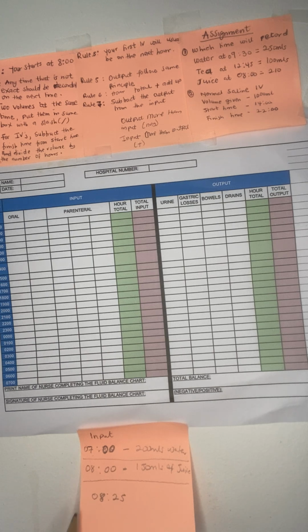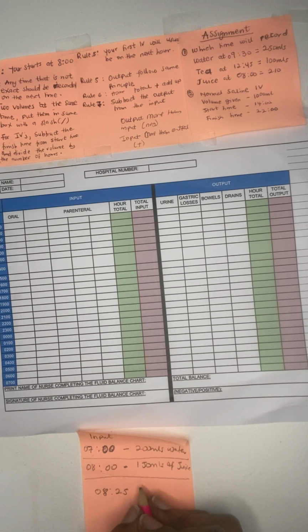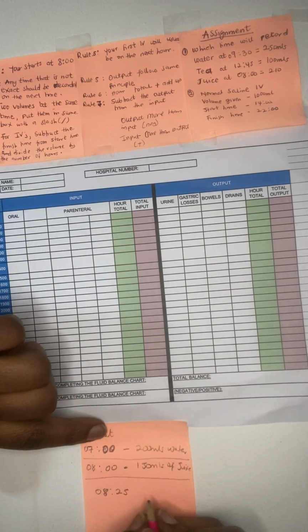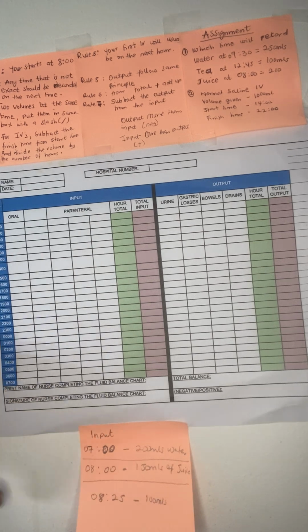As long as this 08:25 is not exactly 8:00 or 9:00, don't put it at 8:00. Let me say the patient at 8:25 took 100 mils of water. Do not put this 100 mils at 8:00 here.